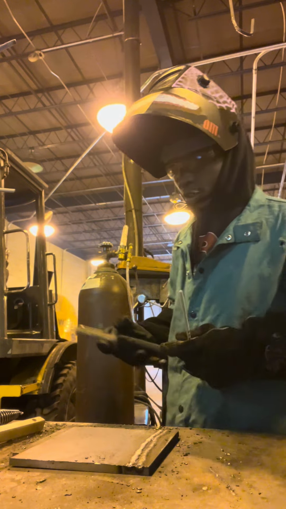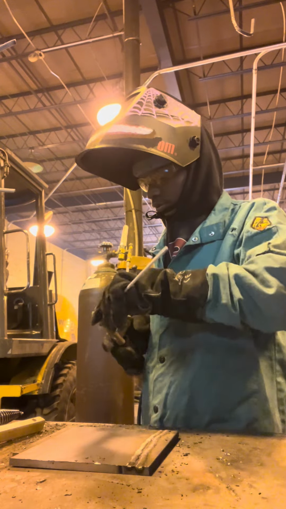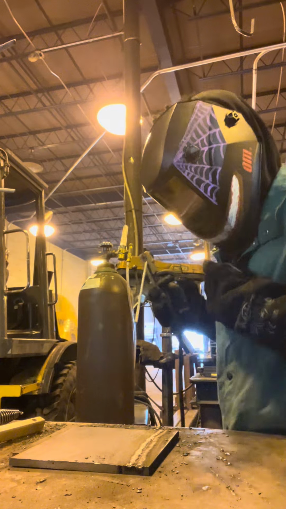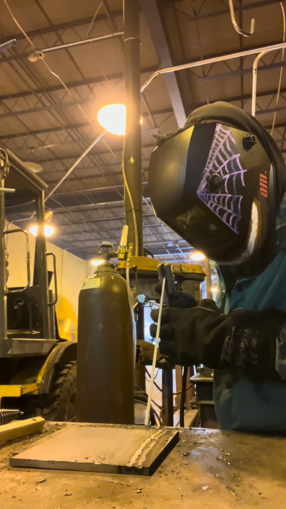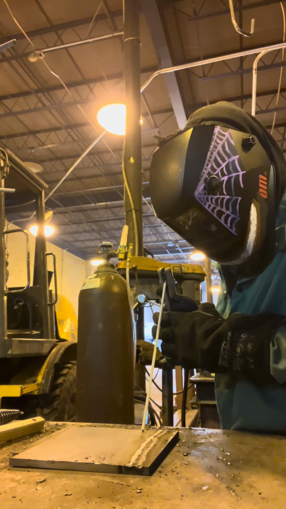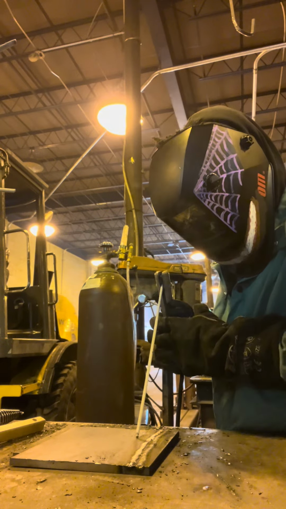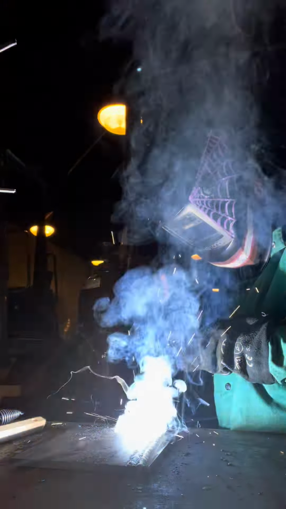Alright, so now I'm gonna be using too slow of a travel speed. And maybe I might get stuck by going too slow. I got my puddle now.